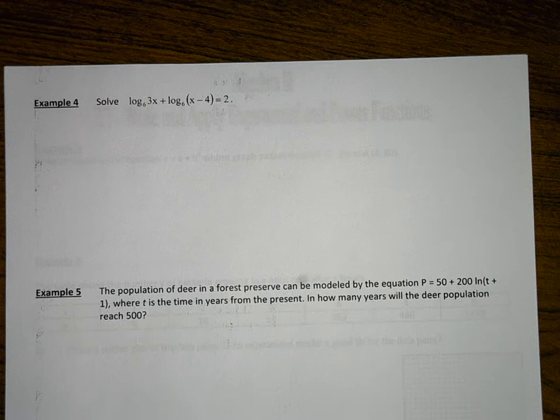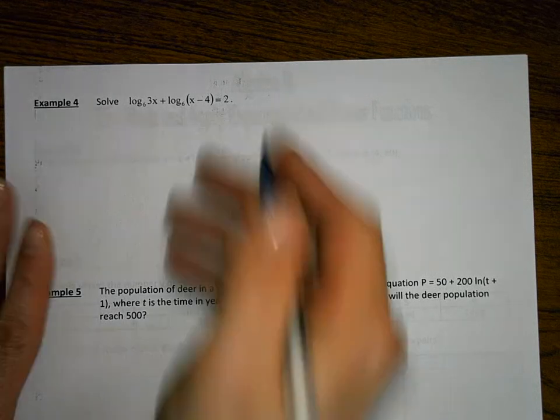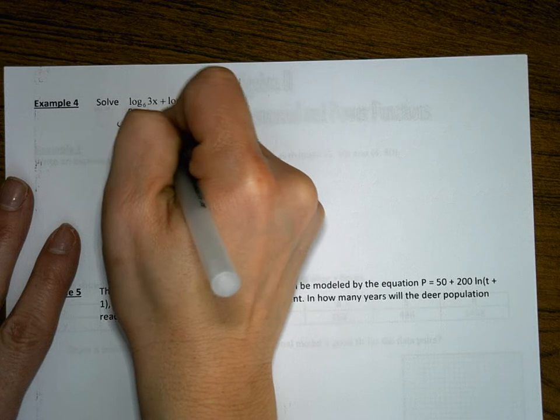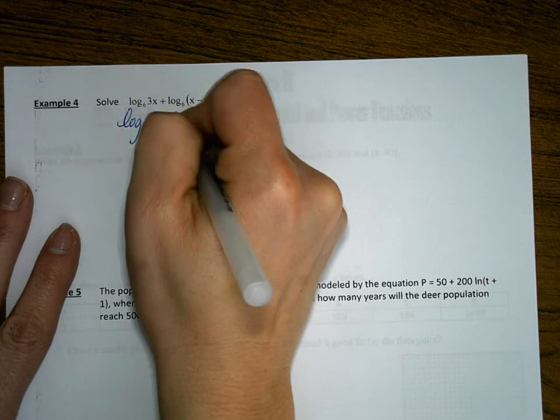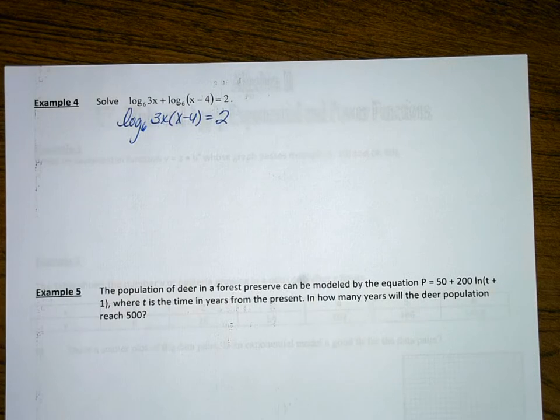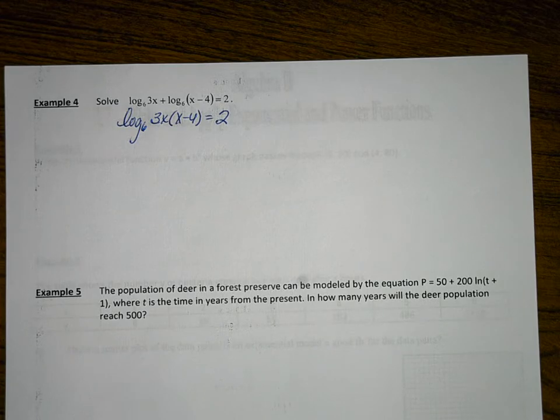Is there anything I can do with that? How can I condense them? I can multiply those. Absolutely, I can put them together. So log base 6 of my first argument, 3x, multiplied by my second argument of x minus 4 is equal to 2. Does anybody have a suggestion at this point?